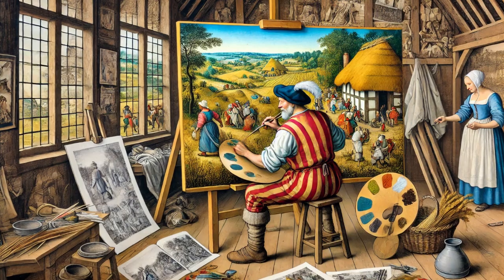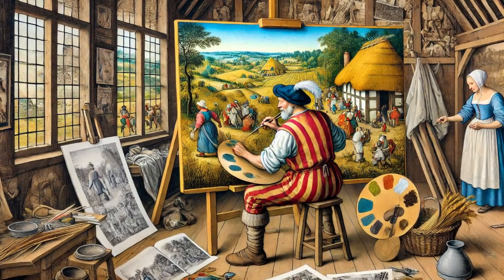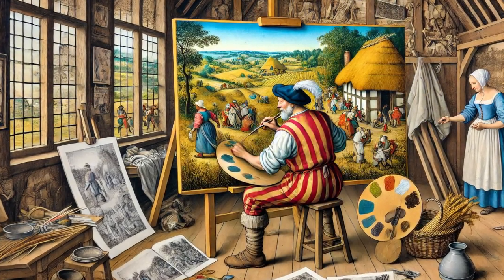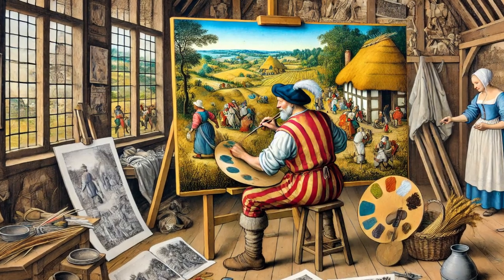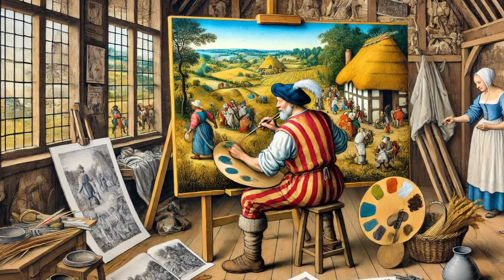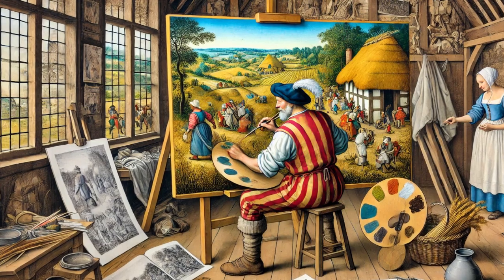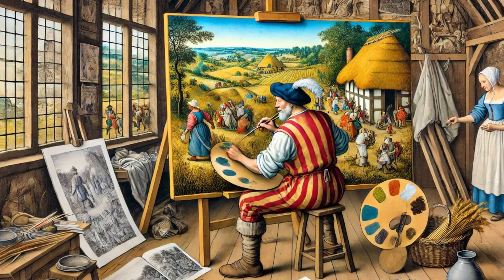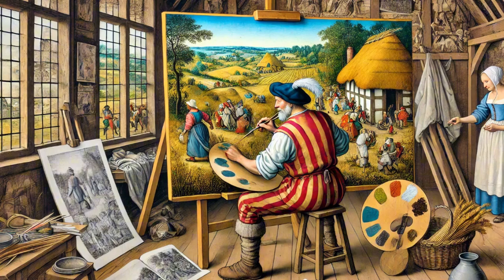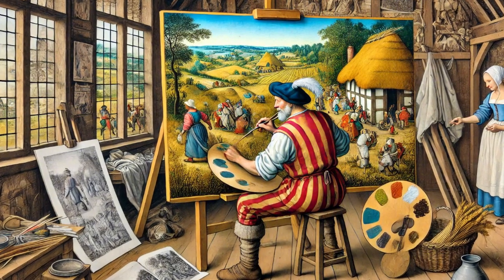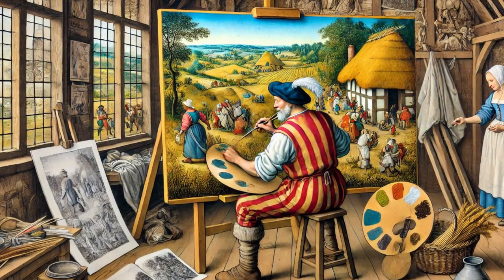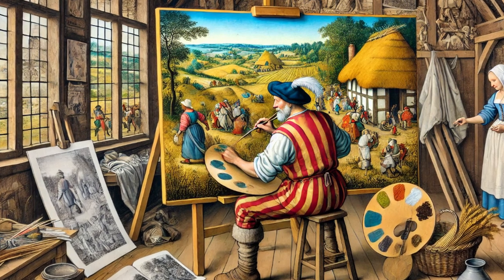Yet, despite their individual struggles, they are united in their collective fate, heading toward disaster. The painting is a powerful allegory about the dangers of ignorance and the importance of guidance and wisdom. Like much of Bruegel's work, it combines a sense of realism with a deeper, moral message.